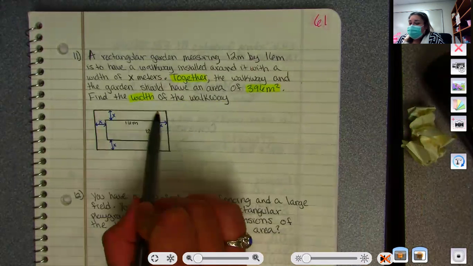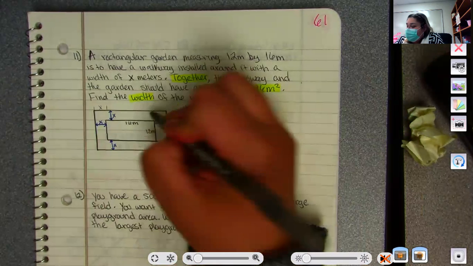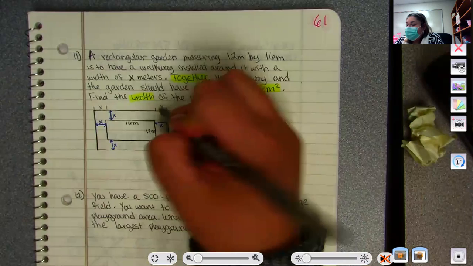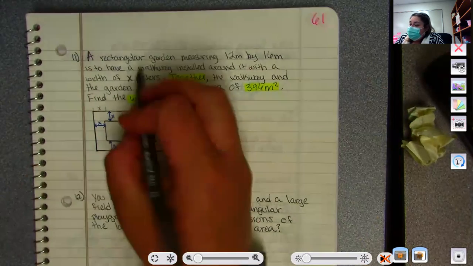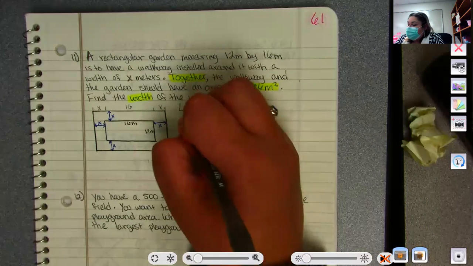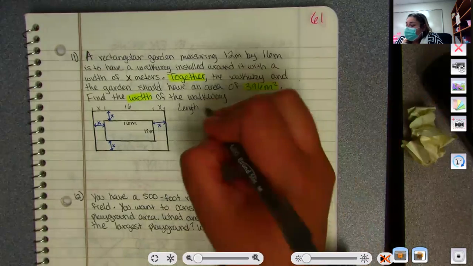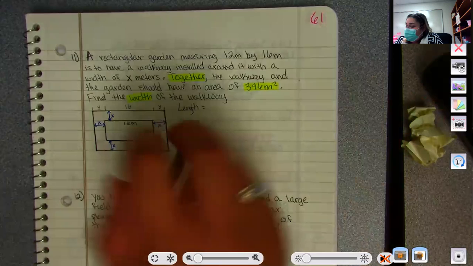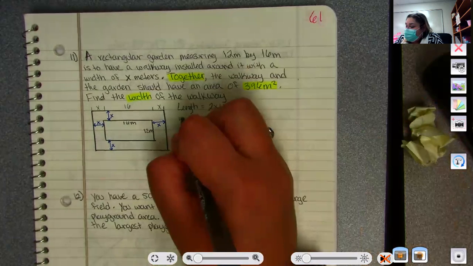So what do we have? From here to here, we have x. From here to here, it's another x. So how many x's do we have? 2. And we know from here to here is 16. So the length of the larger rectangle is going to be 2x plus 16.